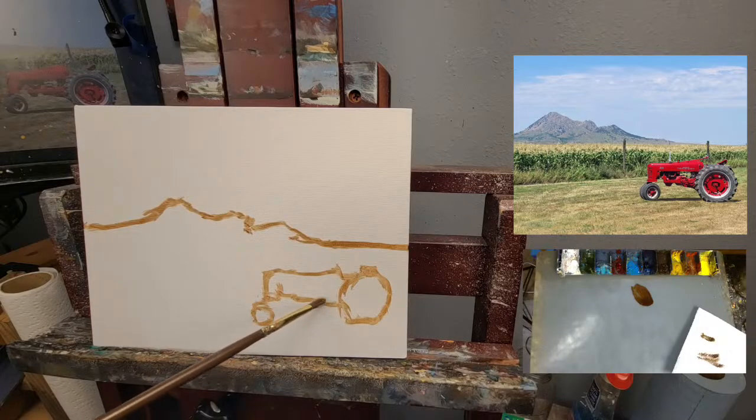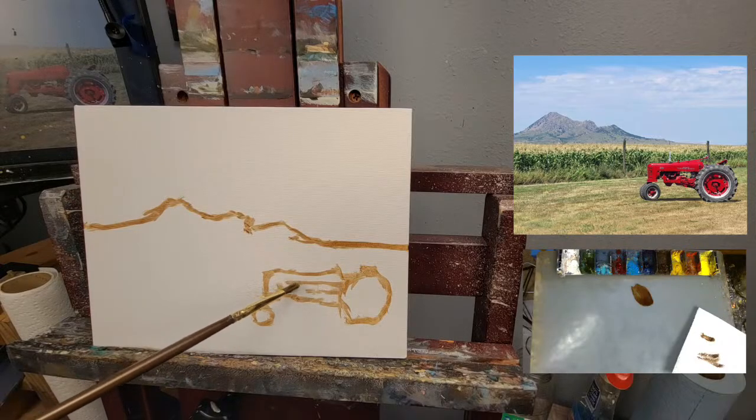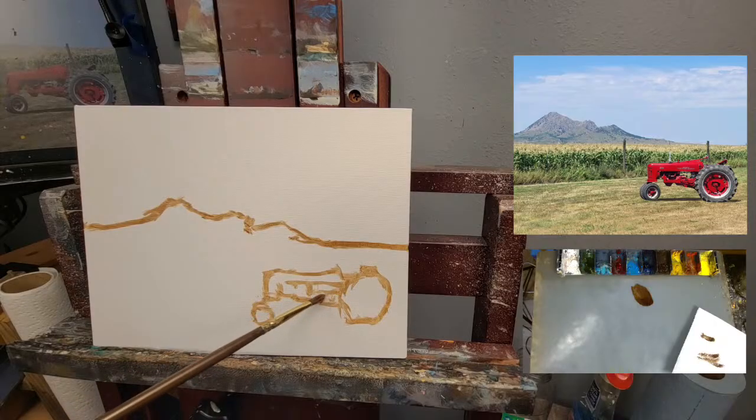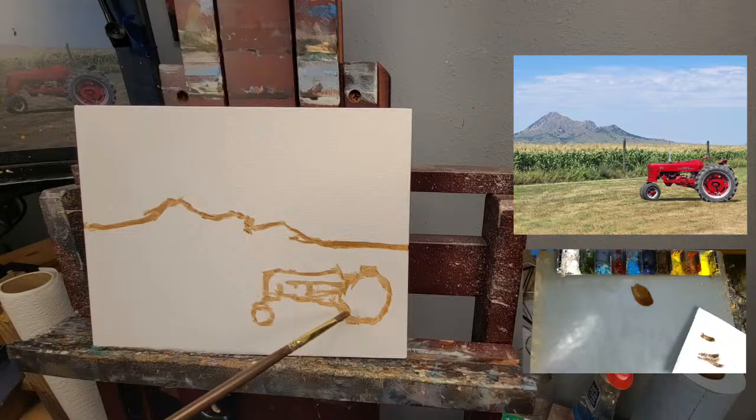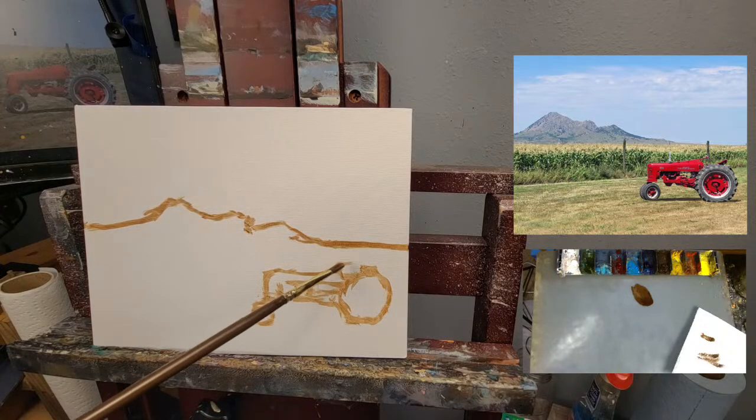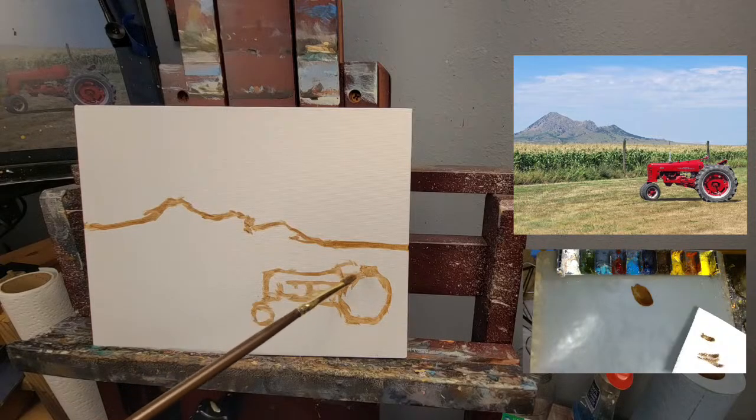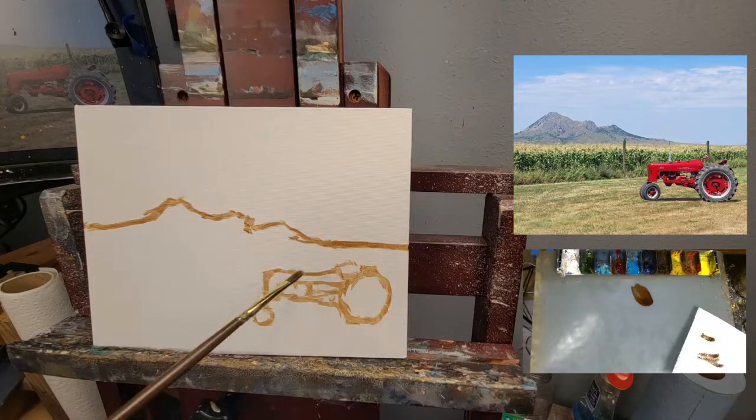For me, it's good to practice freehand drawing. There we go, and we'll, of course, do that. But it gives us the basic shape of the tractor.